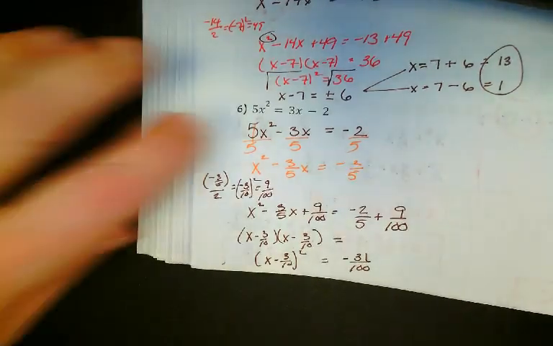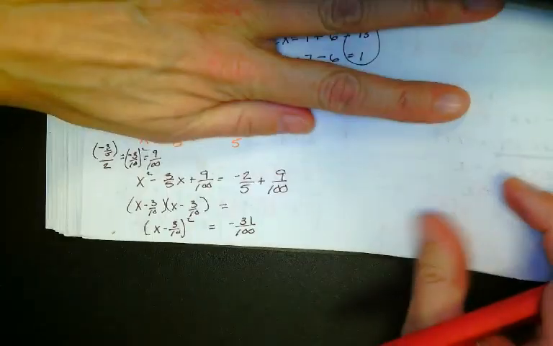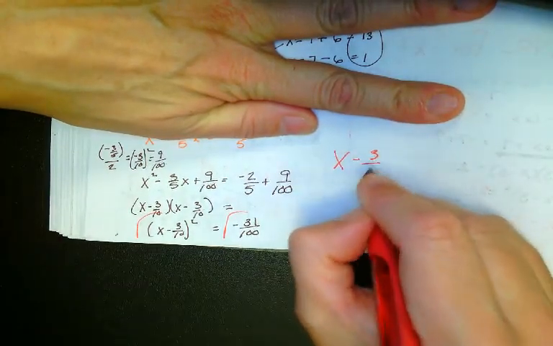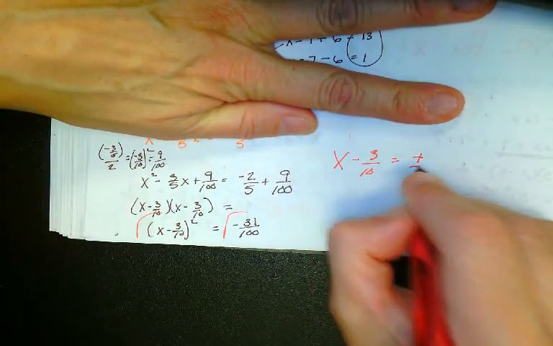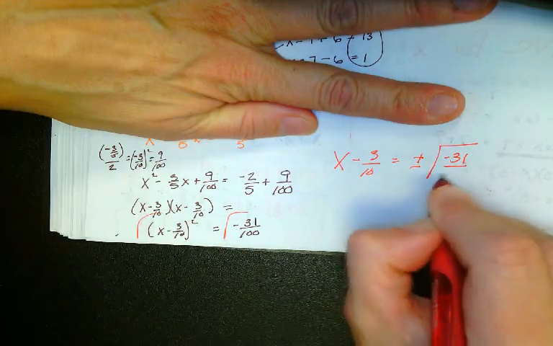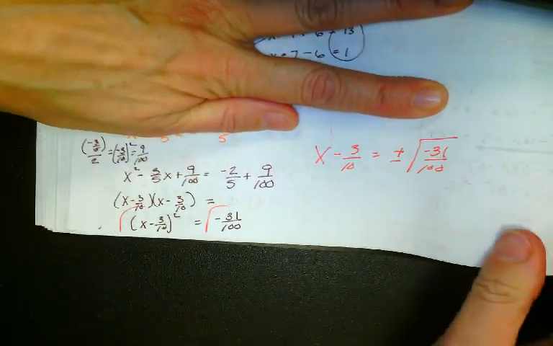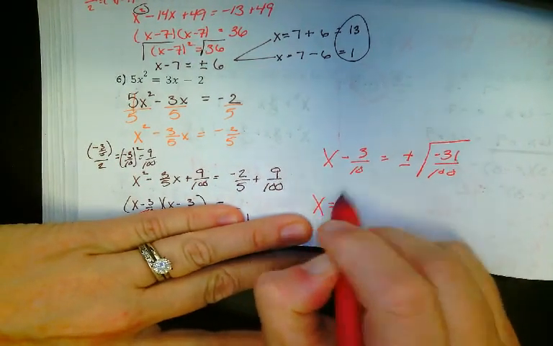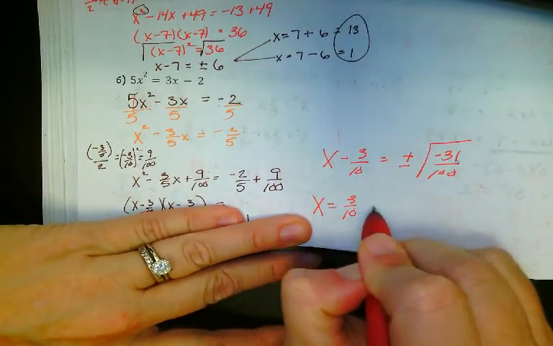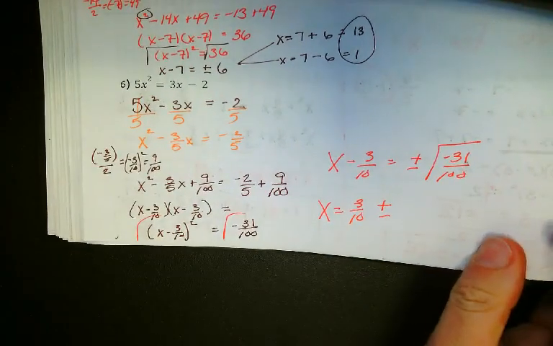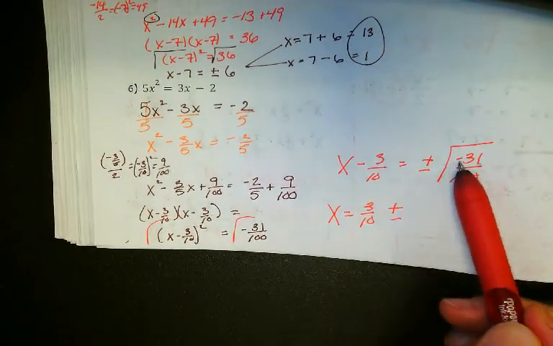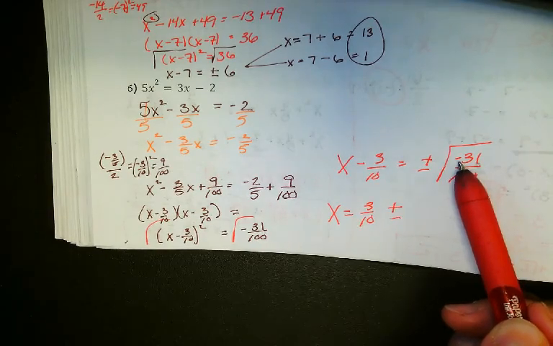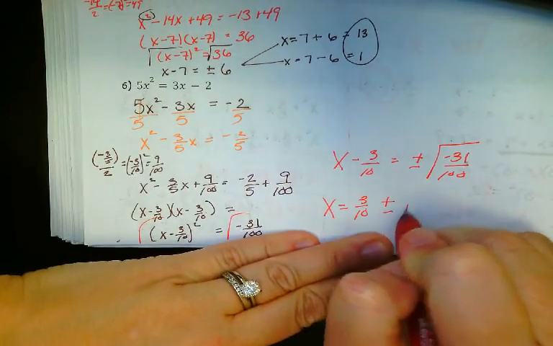Okay, now this one's going to have something else in it, so hopefully you caught it. I'm going to take that square root. So I'm going to get x minus 3/10 equals plus or minus the square root of negative 31 over 100. I'm going to add that 3/10 over, so I'm going to get 3/10 plus or minus. Now let's be careful here. The first thing I notice under the radical is a negative. What does that tell me my answer has in it? An i. This is definitely an i answer.